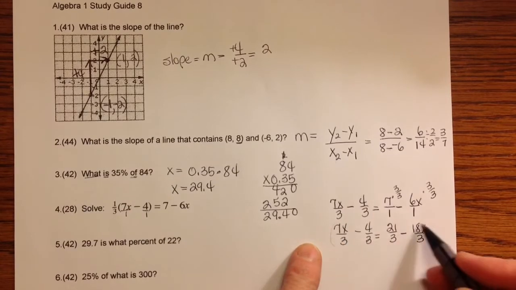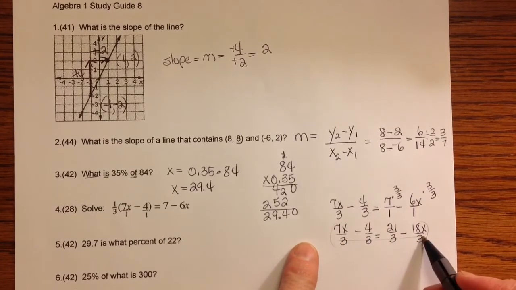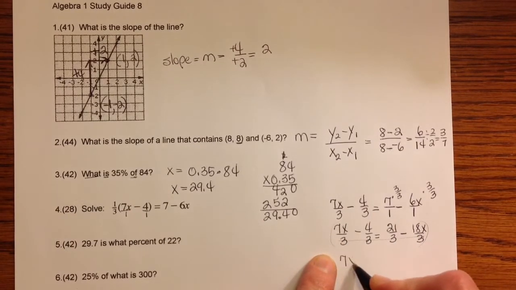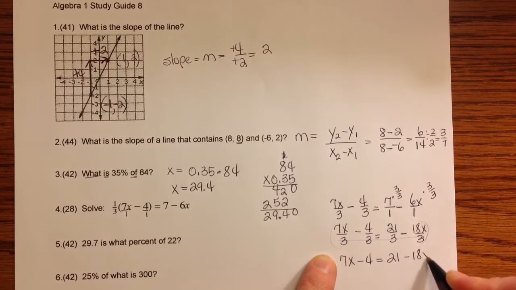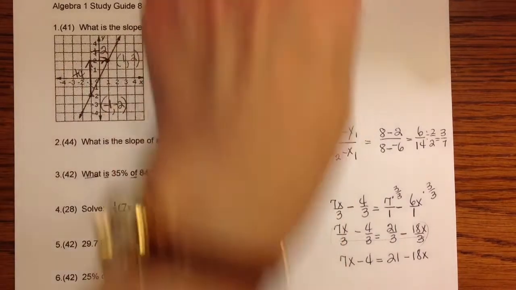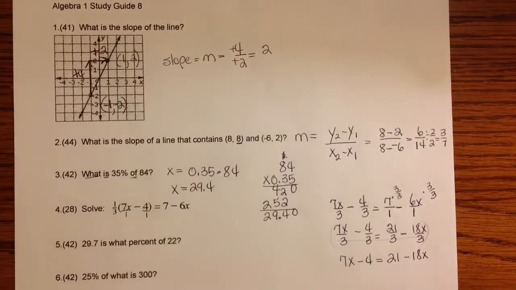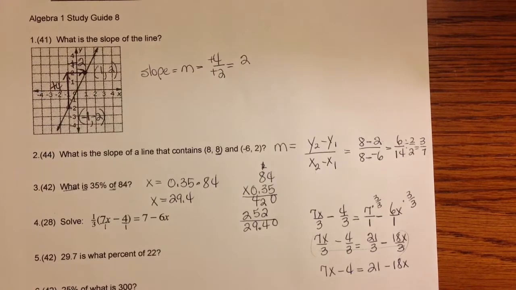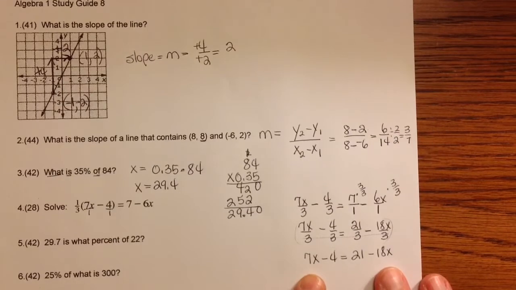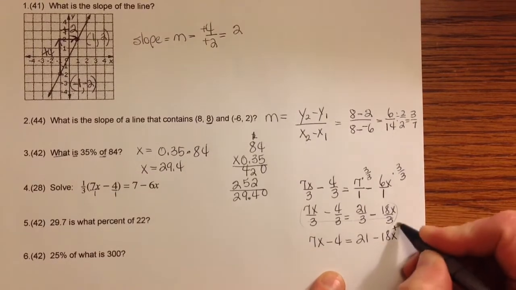You can multiply everything by 3 and clear out your denominators, and we'll have 7x minus 4 equals 21 minus 18x. Now I like to move my x's first, so I'm going to add the 18x to both sides.